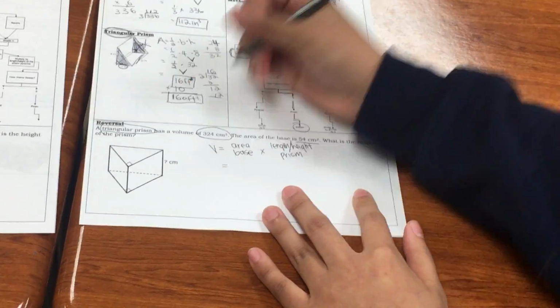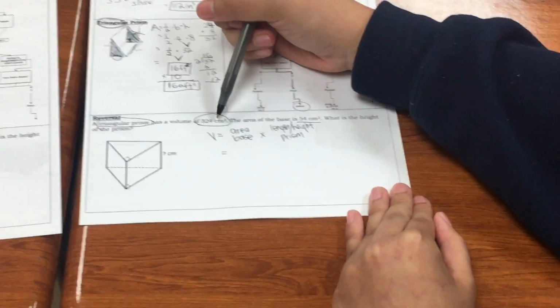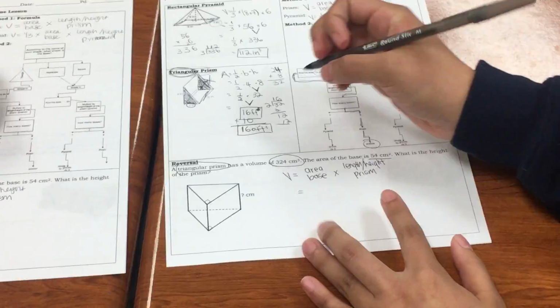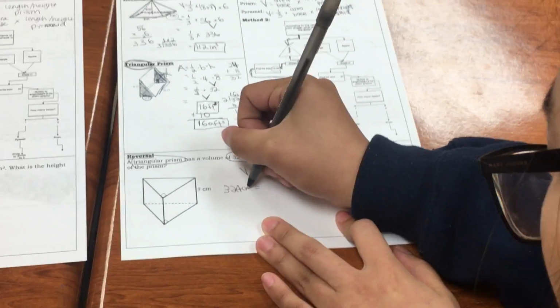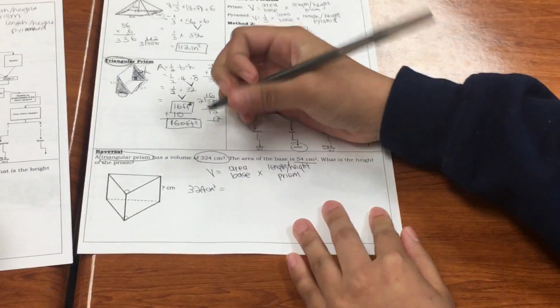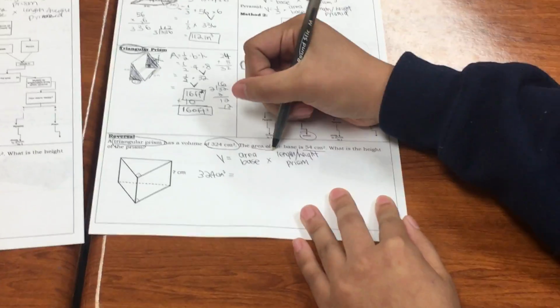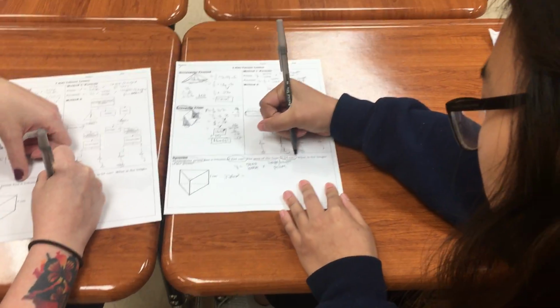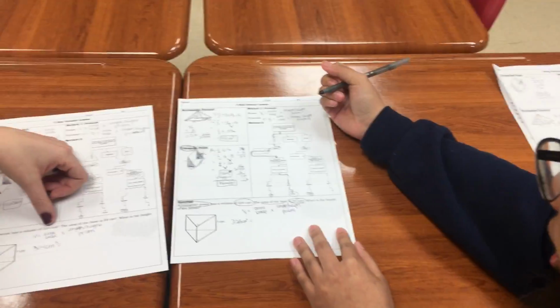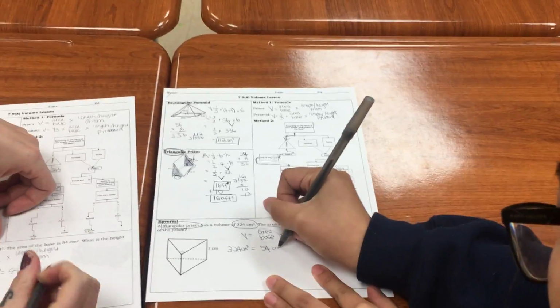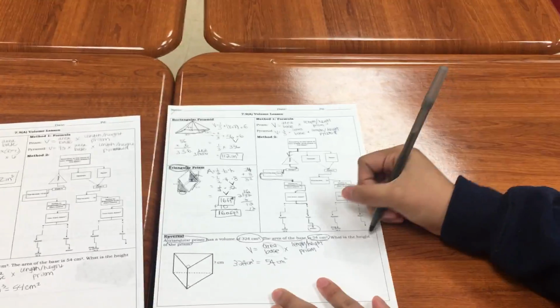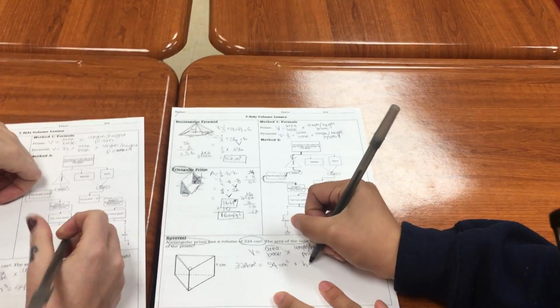All right, what information do we know? The volume is 324 centimeters cubed. So we're going to replace the volume with 324 centimeters cubed here. And we also know that the area of the base is 54 centimeters squared. So I'm going to replace the area of the base with 54 centimeters squared. And we do not know the height, so I'm going to put the height.